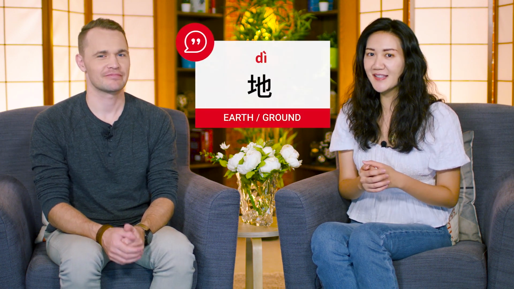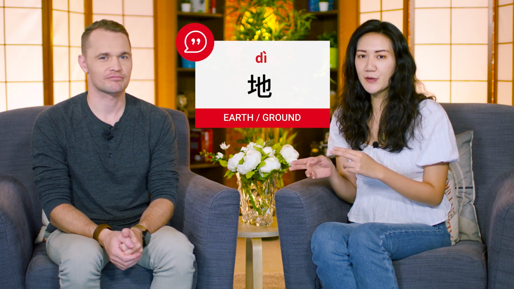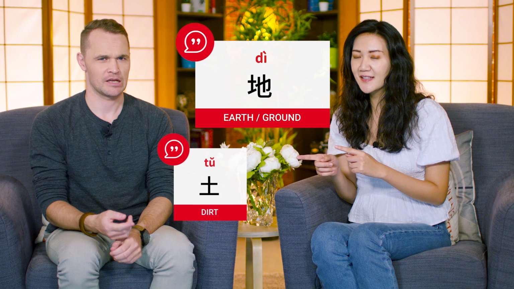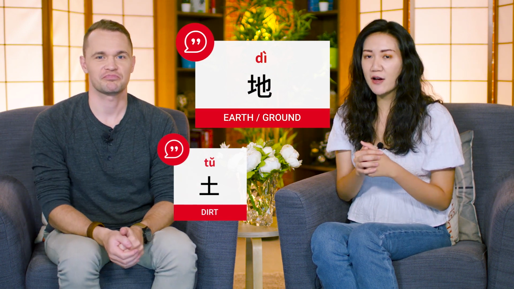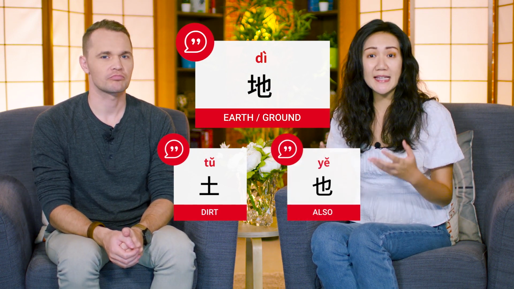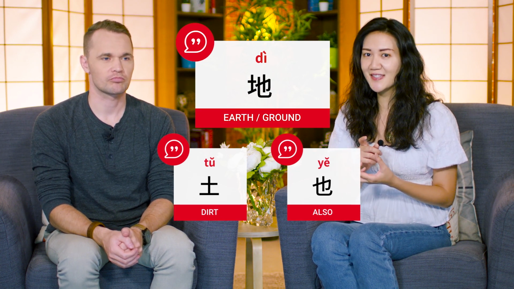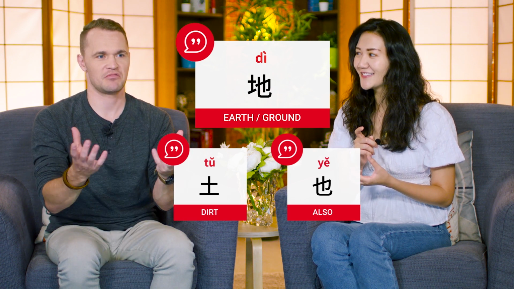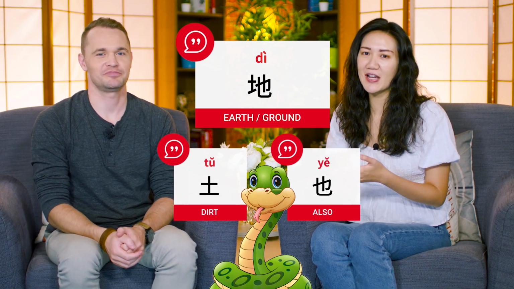In today's character mind map, we'll talk about the character dì, which means Earth or ground. Let's break down this character. On the left side, we have the character tú, which means soil, dirt, mud. On the right side, you might recognize this character, yě. In the original Chinese, it was a picture that represents a snake. So it's a snake and soil, a snake on the ground. I guess that's an easy way to remember it. A snake on the ground, dì, ground or earth.